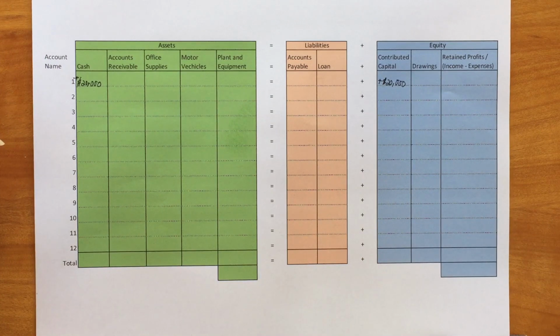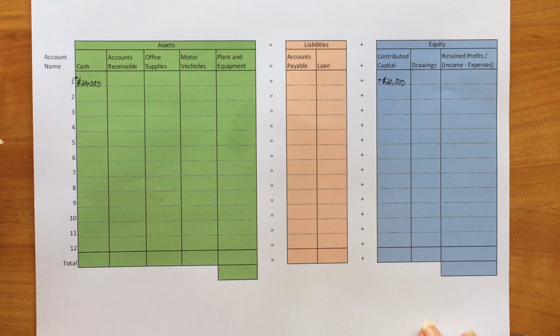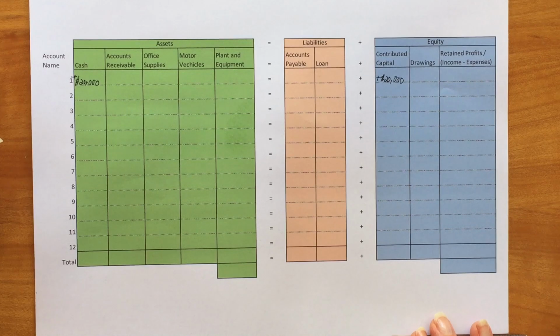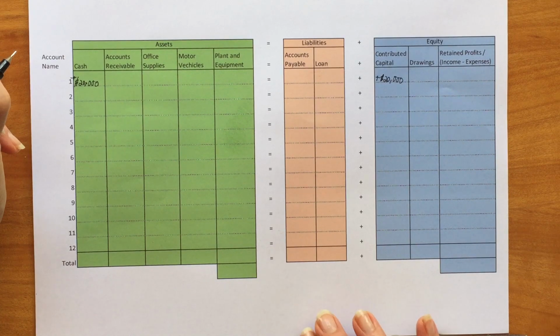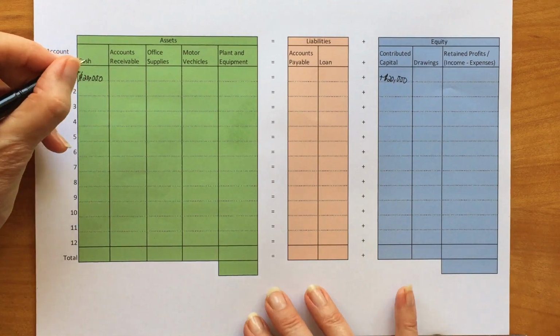The second transaction is a loan from an Australian bank. We now have an obligation to repay this amount in the future, and therefore liabilities are increased by $20,000. The bank provides us with cash funds, so cash, an asset, is also increased by $20,000 again.